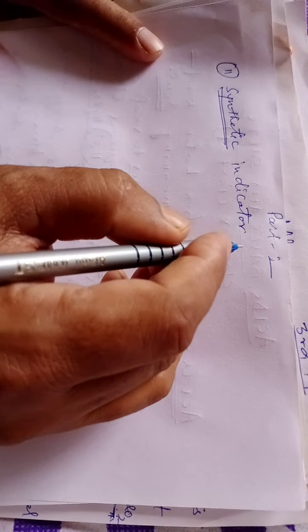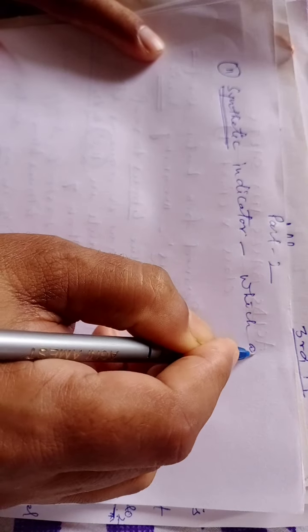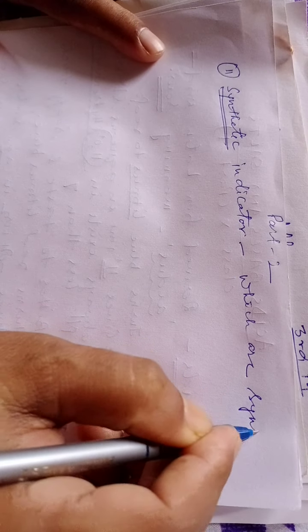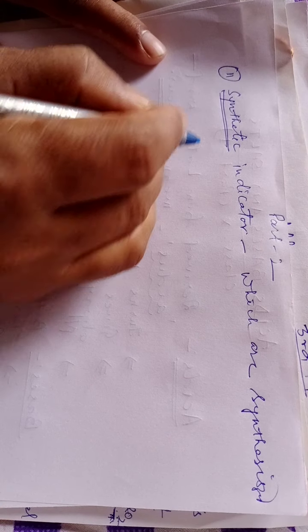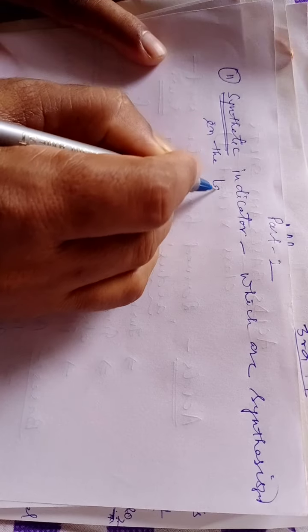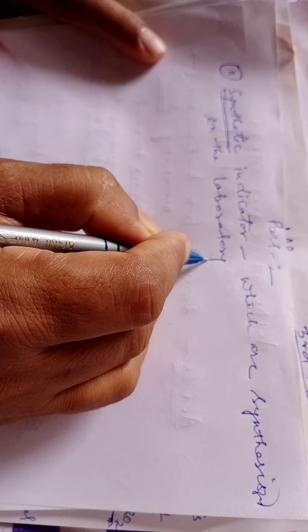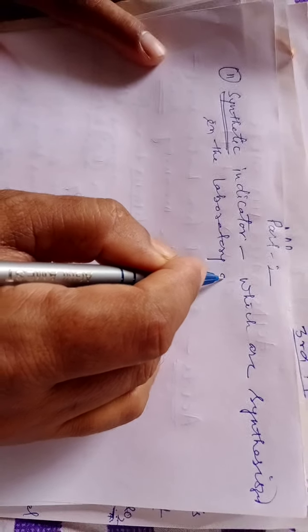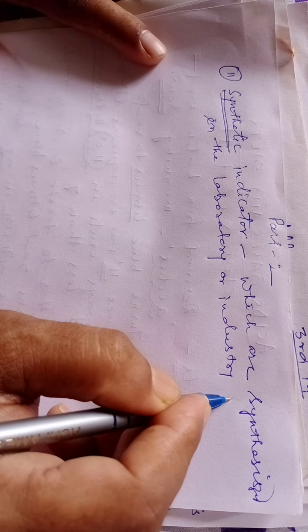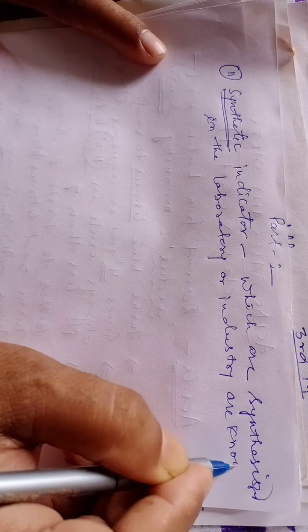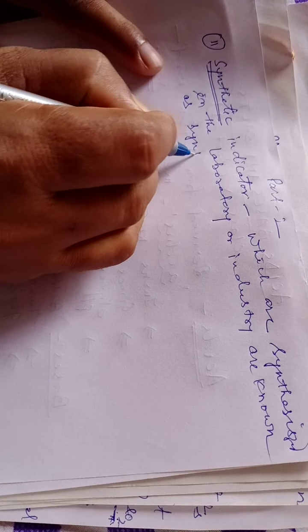The synthetic indicators, which are synthesized in the laboratory or industry, are known as synthetic indicators.